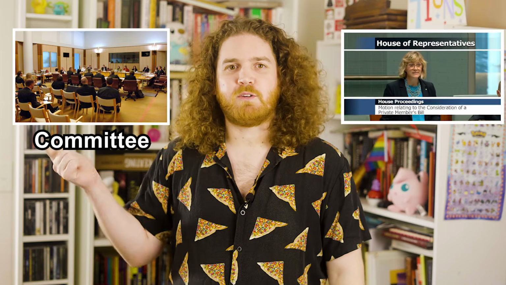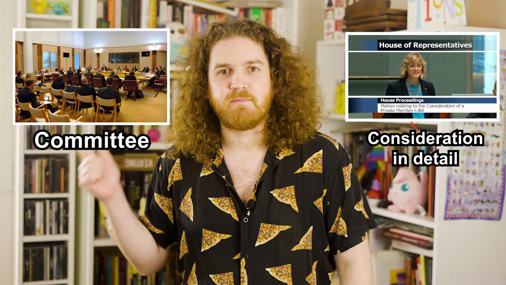So it's possible to defeat a bill at any of these 3 reading stages, but in the House of Representatives you can expect the government to pass a bill because the government has a majority. But there are 2 other things that can happen in between the second and third reading. 1, referral to a committee, and 2, consideration in detail. These steps aren't debates. They're there so members can learn more about the bill and make improvements.